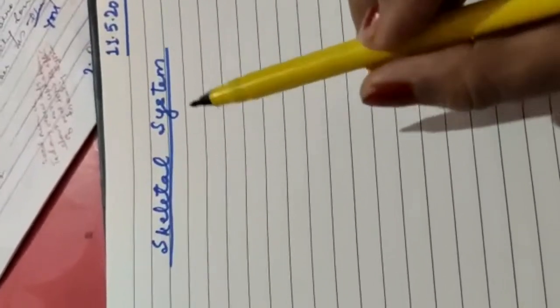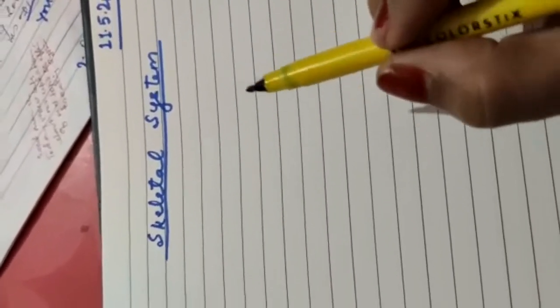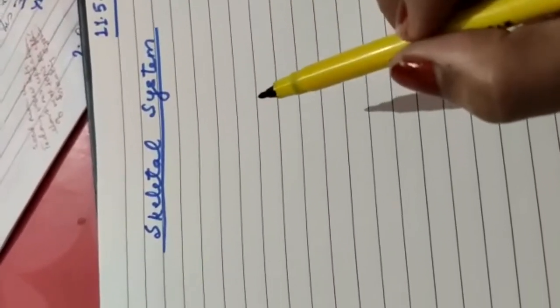Second point, the human skeleton contains 206 bones, 6 of which are the tiny bones of the middle ear, 3 in each ear. You have already studied the topic ear in chapter 1. The 3 small bones found in the ear function in hearing. These are the 6 bones out of 206 bones, the tiny bones found in the middle ears.